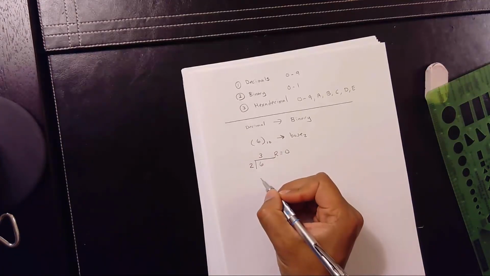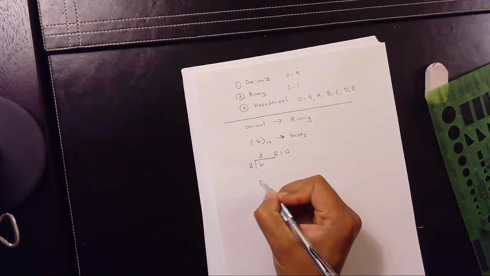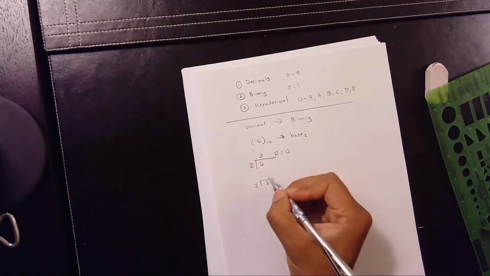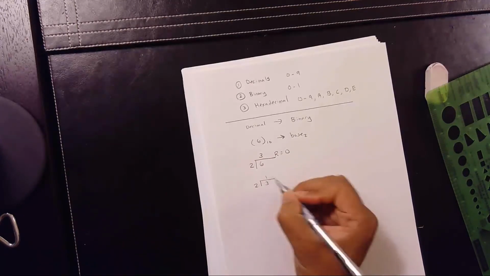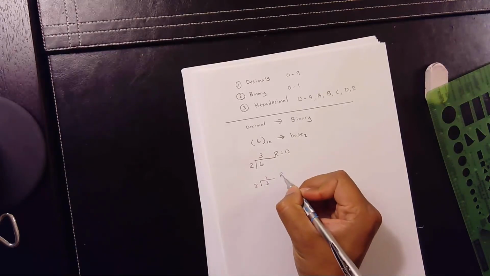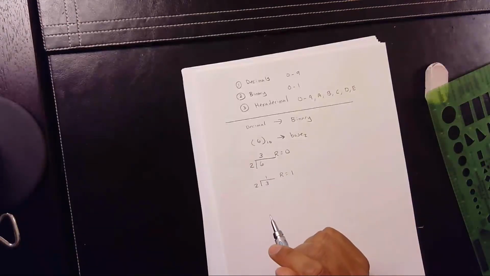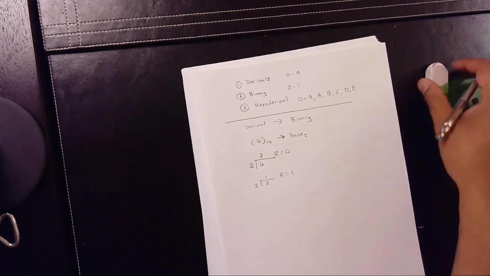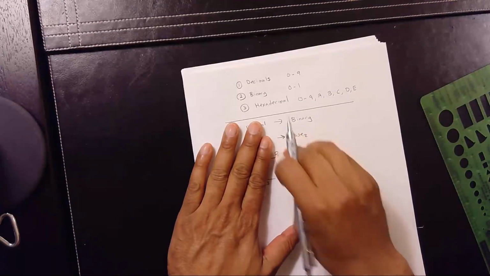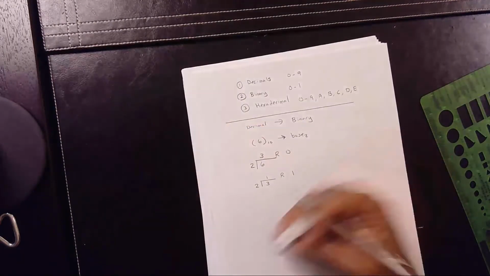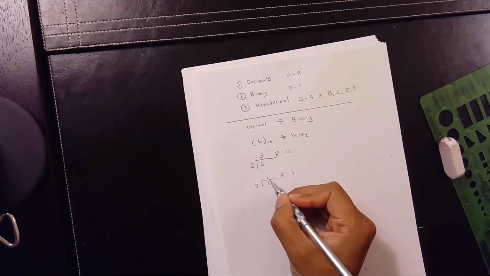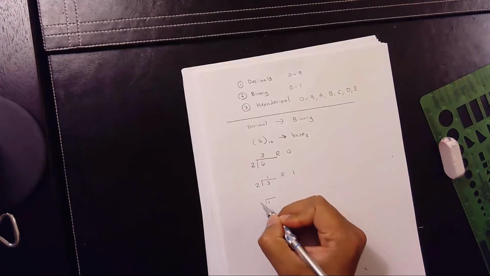You take the number 3 and divide it by 2. You get 1, remainder 1. I'll just put R to make things easier. Then we take the value 1 and divide by 2.